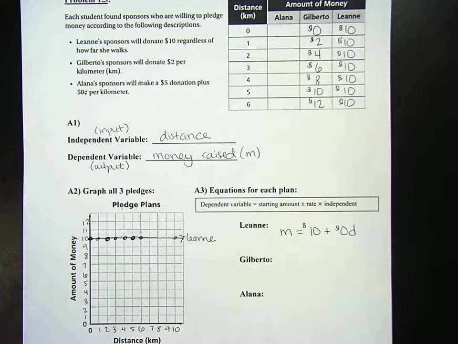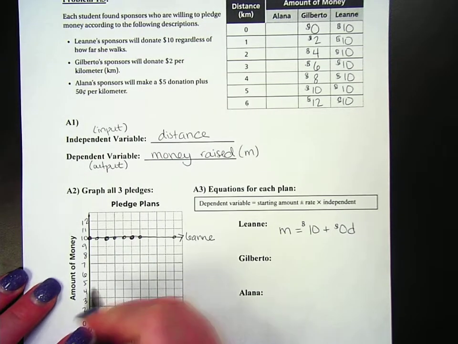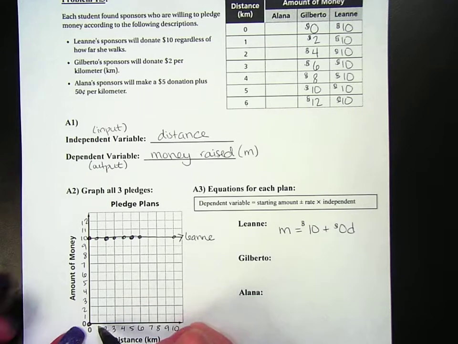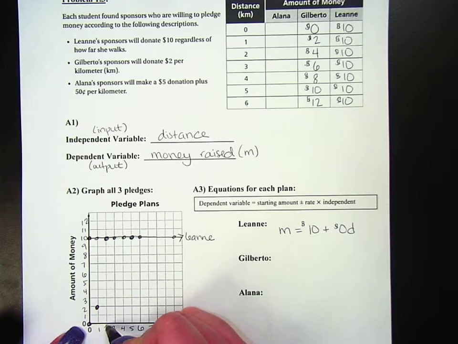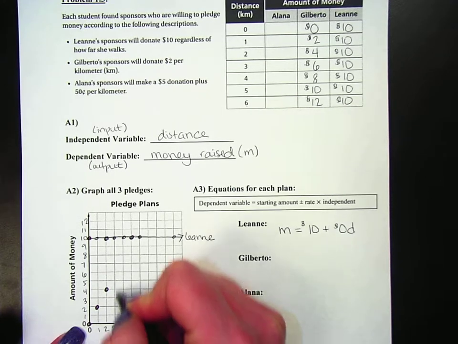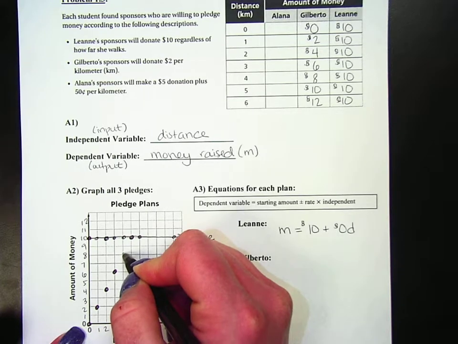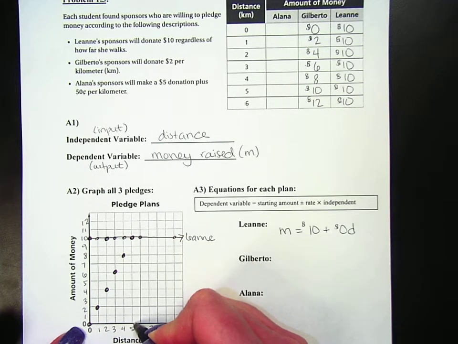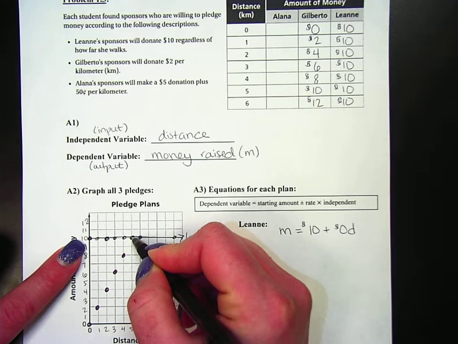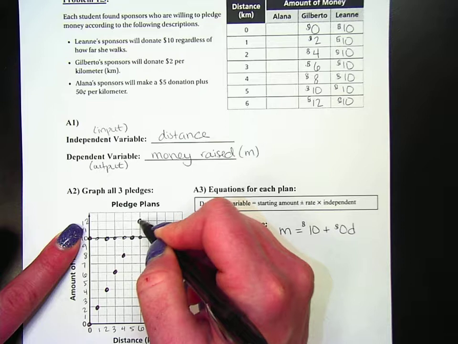Okay, so in his plan, 0 miles or 0 kilometers means he gets 0 money, but after 1, he gets $2 out. I put in a distance of 2, I get out $4. I put in a distance of 3, I get out $6. I put in 4, I get out 8. I put in 5, I get out 10, so now he matches Leanne. And then at 6, now he's at 12.